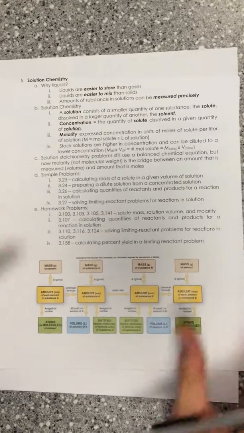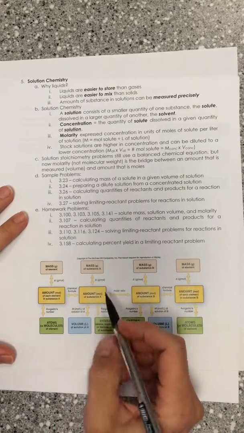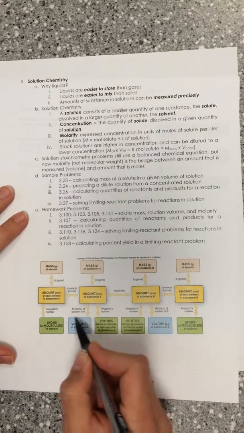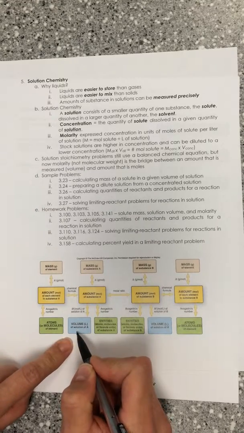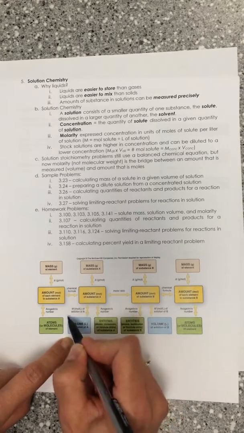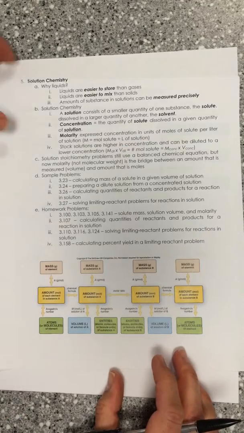So again, with this problem, there's truly not that much that's new compared to everything else that we've studied in this chapter. The only thing that's truly new is now we have a walk between the amount of material as measured in a volume of solution and moles. And again, that walk between is molarity with units of moles per liter.